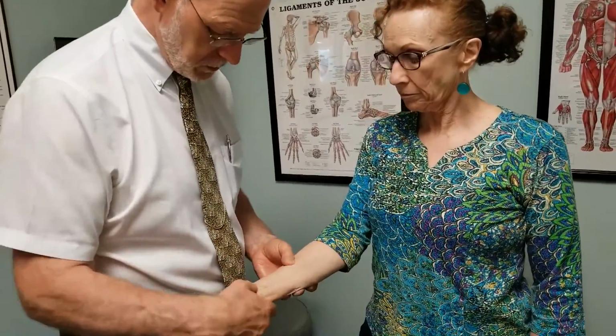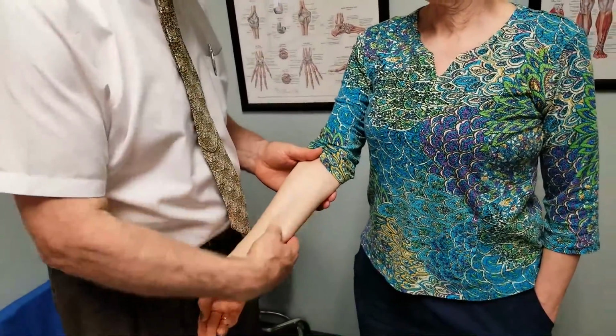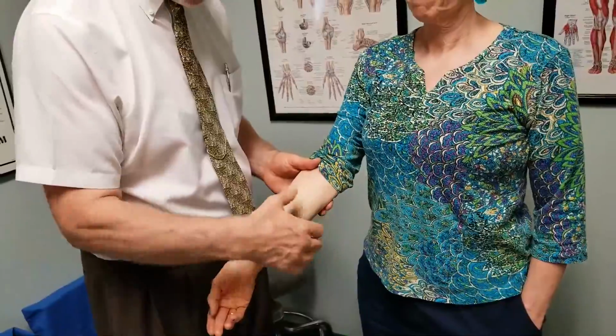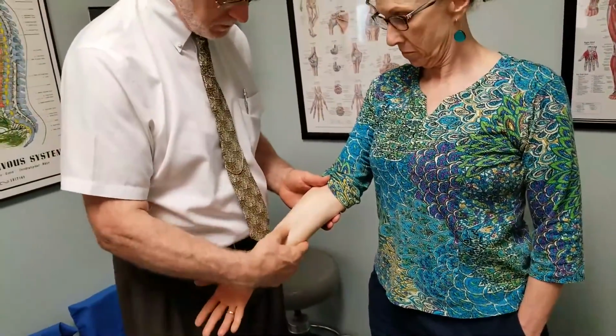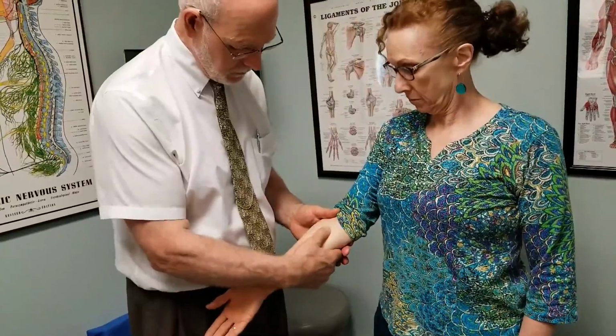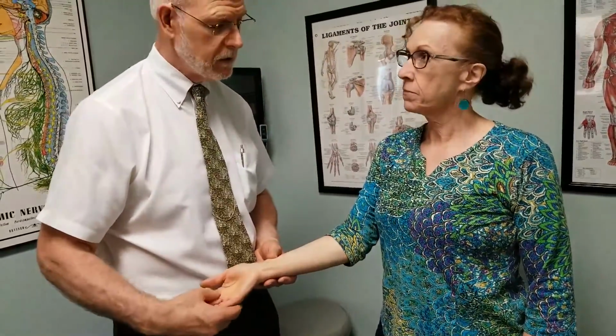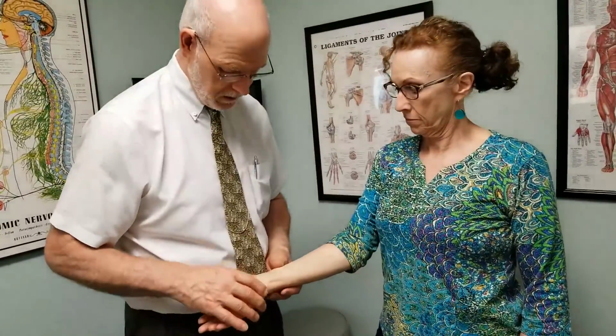There's also issues regarding the muscles in the forearm here. These are the flexor muscles of your wrist and fingers. And these muscles sometimes can get very tight and be painful in this area and cause some of the symptoms that you're feeling down into your hand and wrist as well.